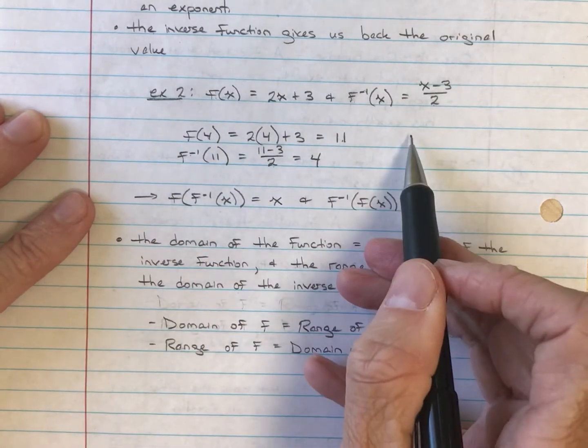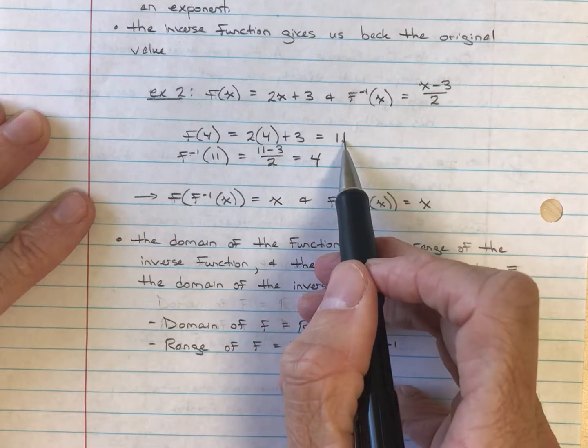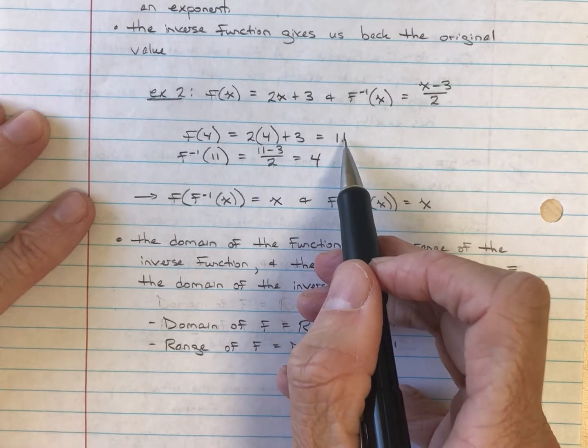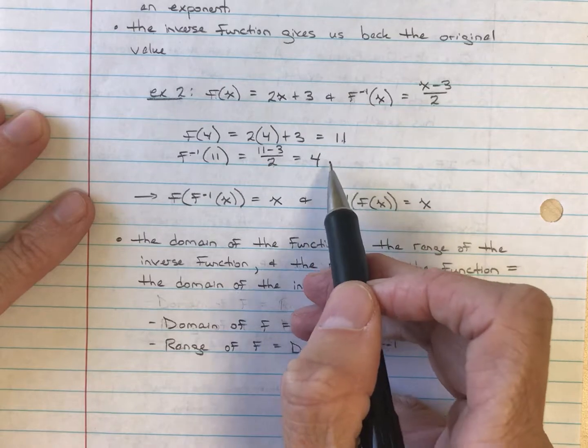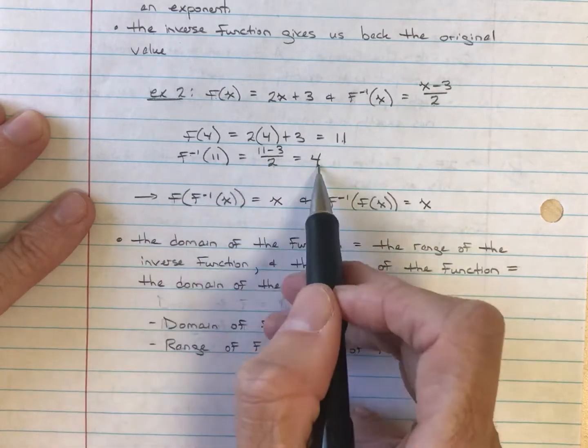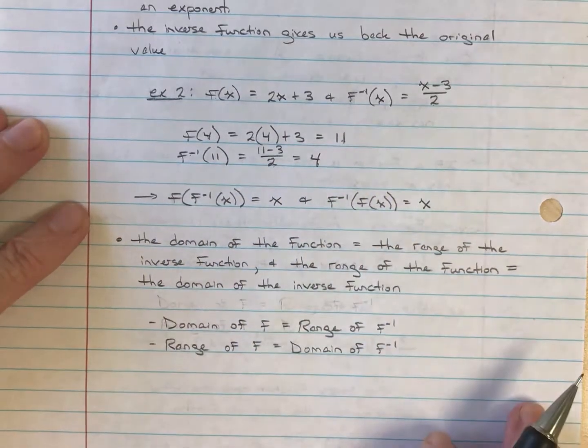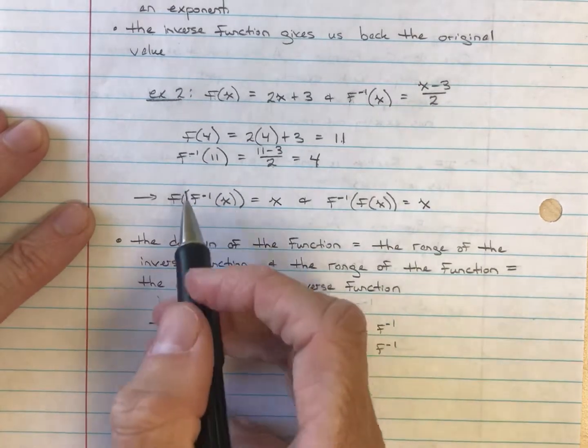We ran it through a function. We got 11 out. We wanted to get back to 4, so we used the inverse function to get back to 4. That's the only way you can get back to 4, by using the inverse function.